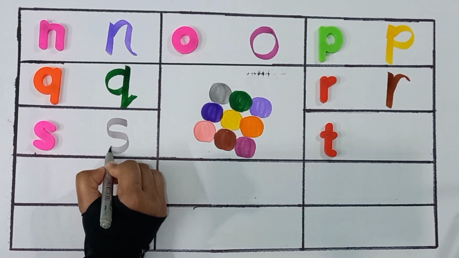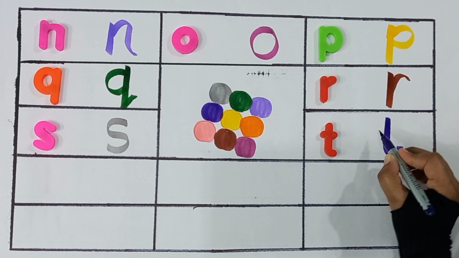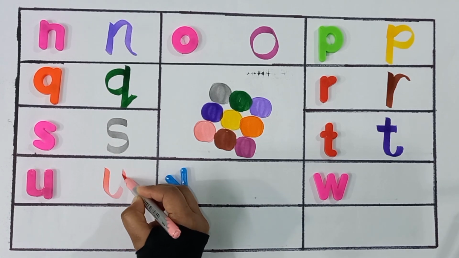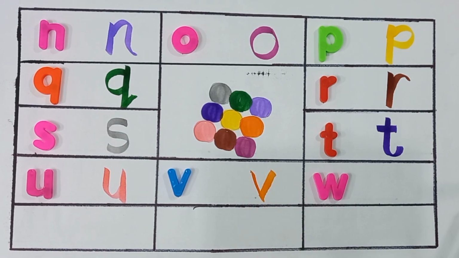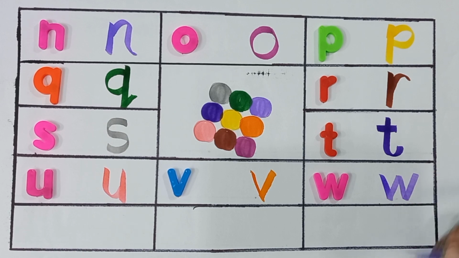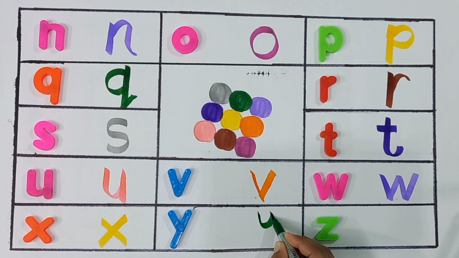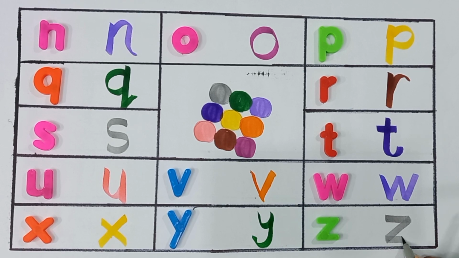S for snake. T for table. U for upstairs. V for violin. W for wall. X for Xmas. Y for yard. Z for zigzag.